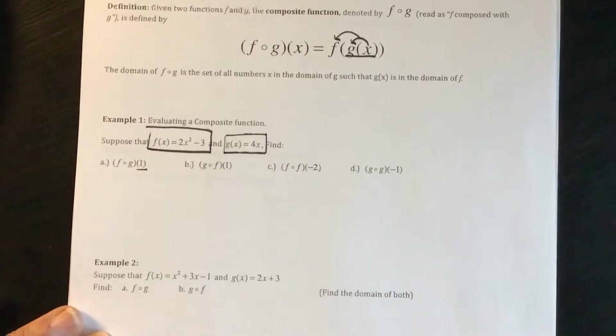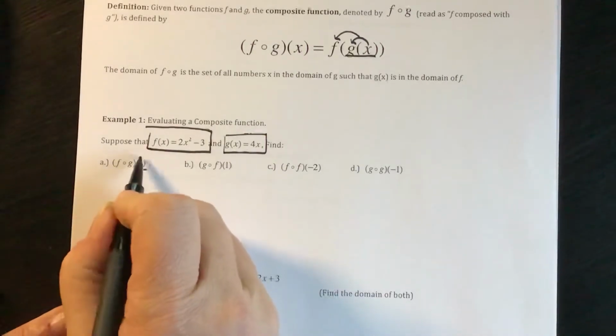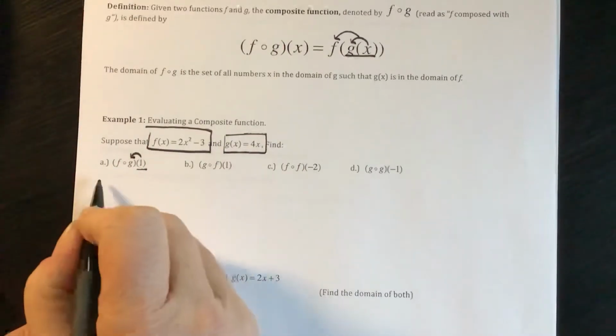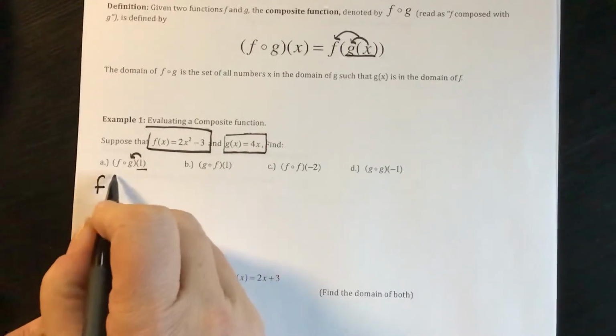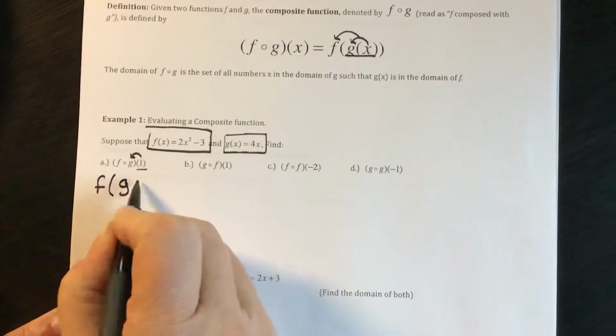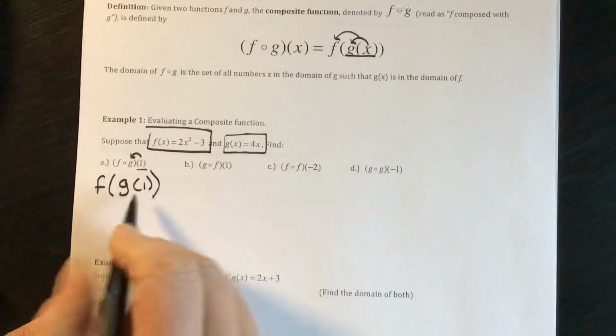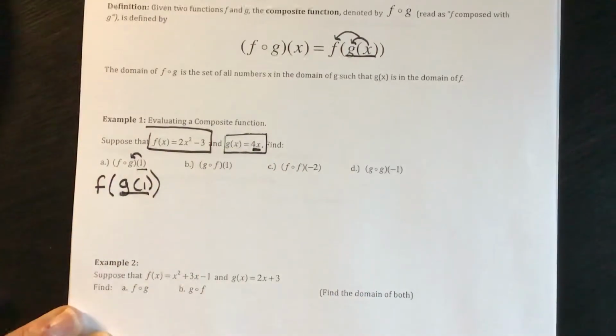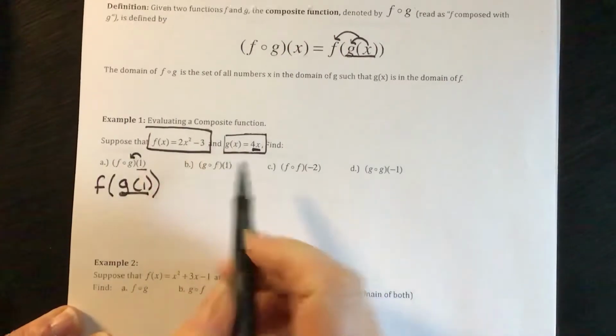So first of all, we're going to plug 1 into the g function. So really what I'm finding is f of g of 1. Now g of 1 is 4 times our x value, which is 1.